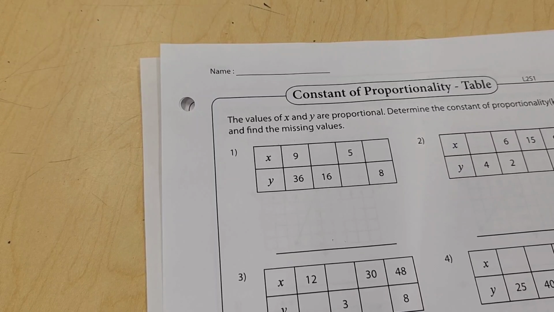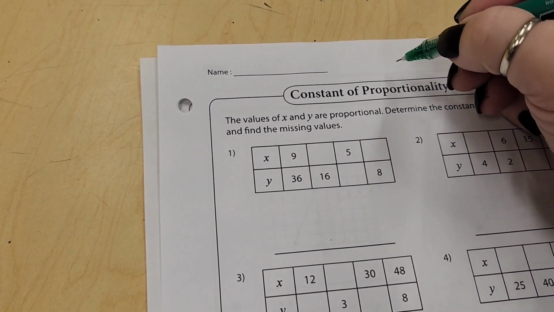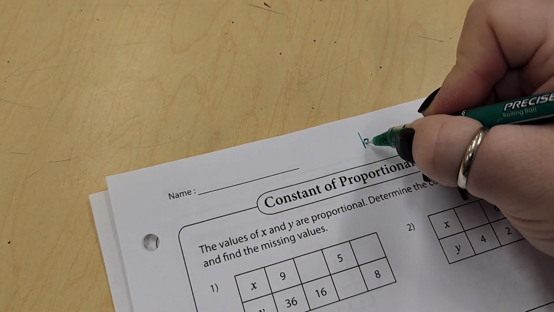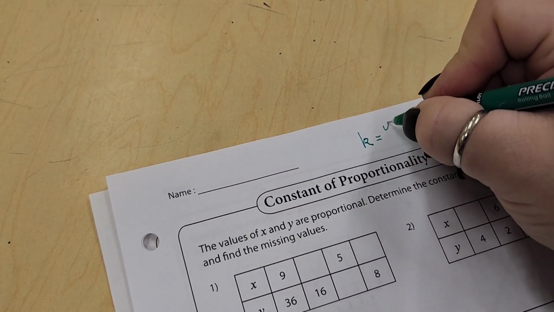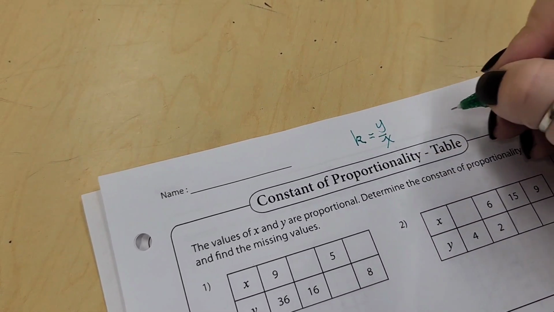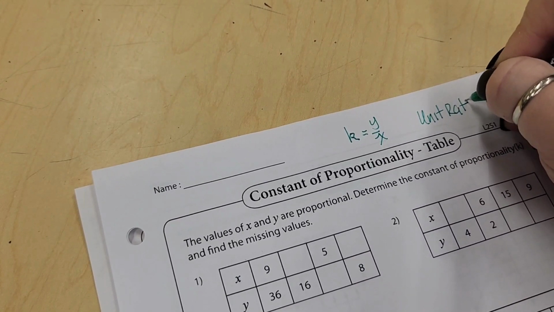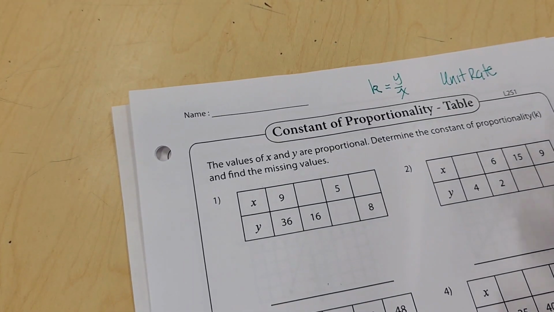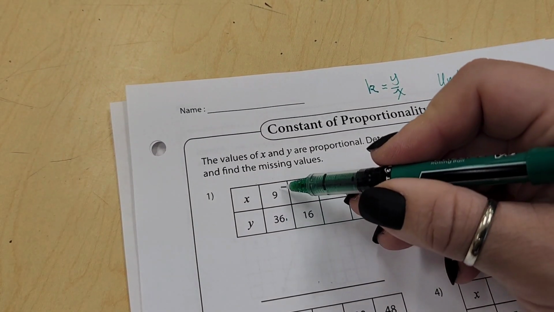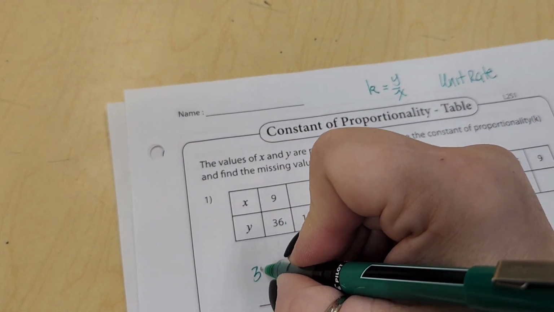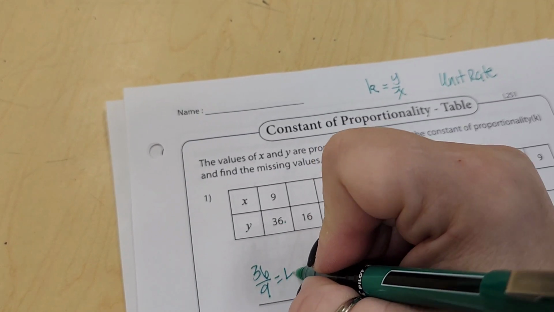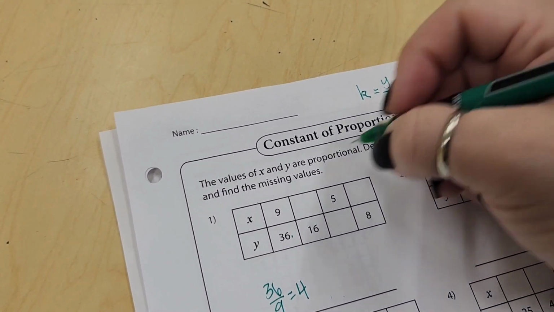The directions tell us that each table is proportional, meaning that they have the same constant of proportionality, the same k value, which again is k is y divided by x, the unit rate. The unit rate. The amount per one. Okay? So here we have 36 over 9, which is 4. So our unit rate is 4.